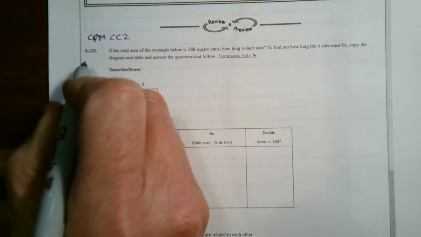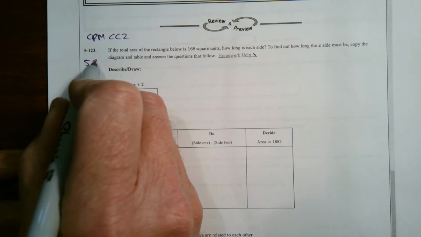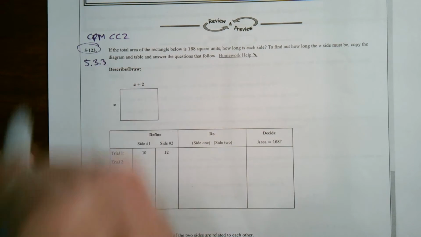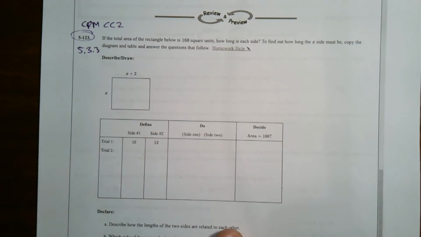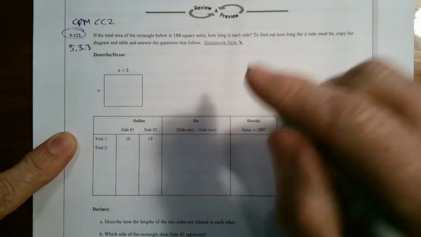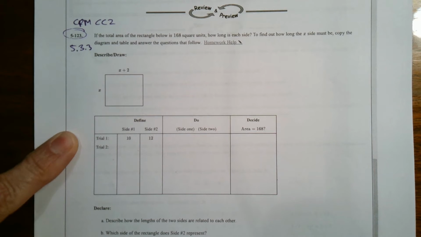And this is Course 2, section 5.3.3, specifically number 5-123. So we'll read the question together and go through this process together.